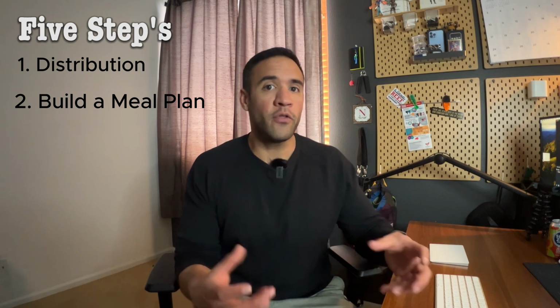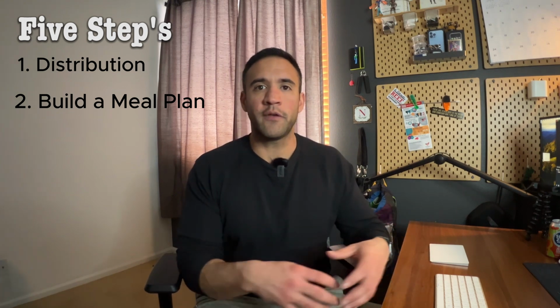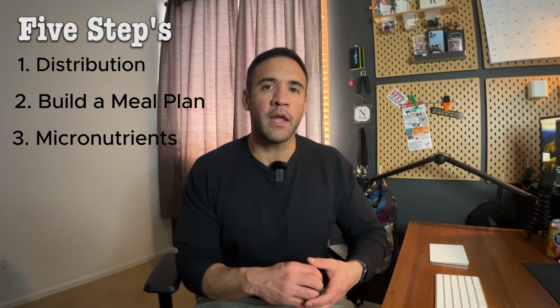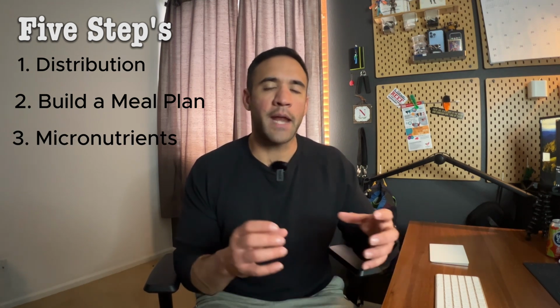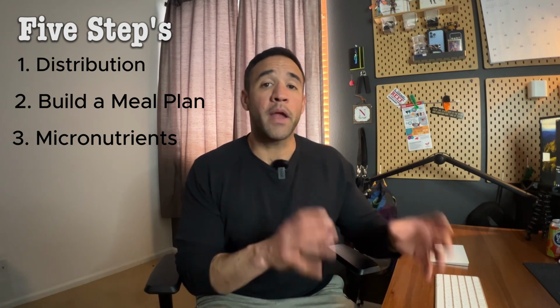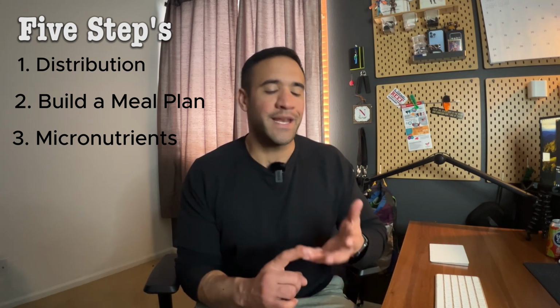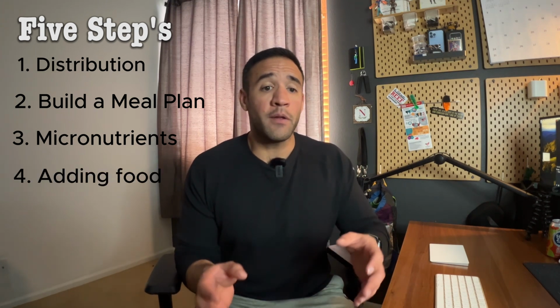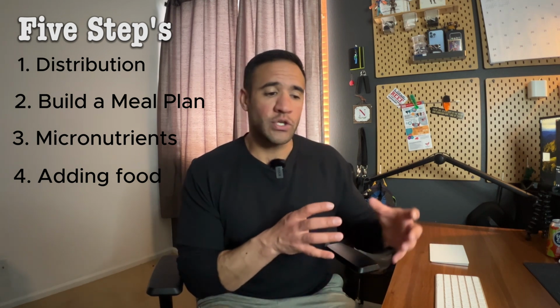To create our macro-based meal plans, we're going to follow this simple 5-step process, which starts with the known calories and macronutrients. We're going to distribute those throughout the day. Then we are going to fulfill those macronutrient needs with different macro-based foods, and we'll talk a little bit more about that. Step 3 is going to be making sure that we're not only meeting our calorie and macronutrient needs, but rather our micronutrients, so our vitamins and our minerals, in addition to our fiber, antioxidants, and anything else that we need. Step 4 is going to be going back and adding any foods that we need to make sure we're getting in order to meet all of those nutrient needs.